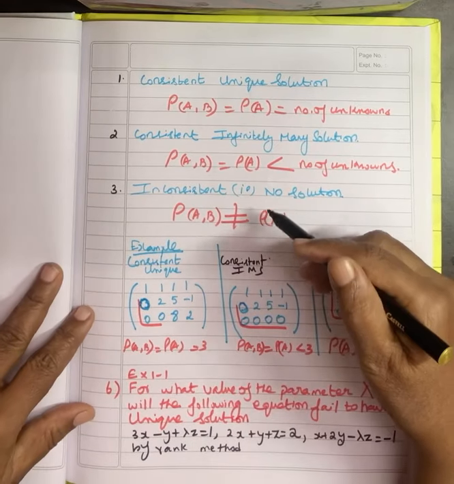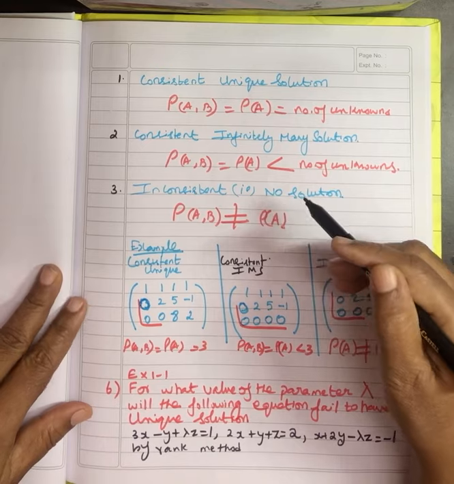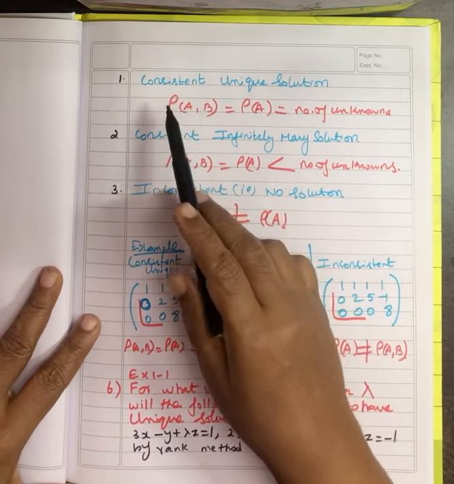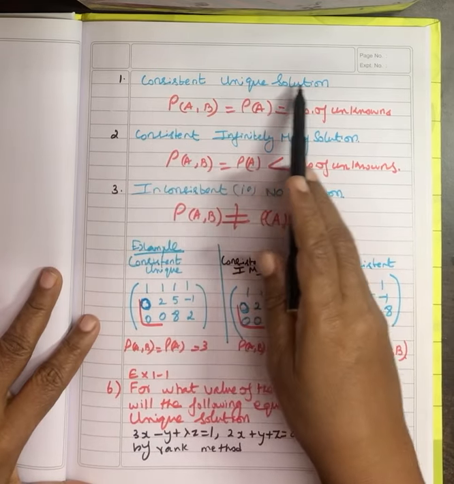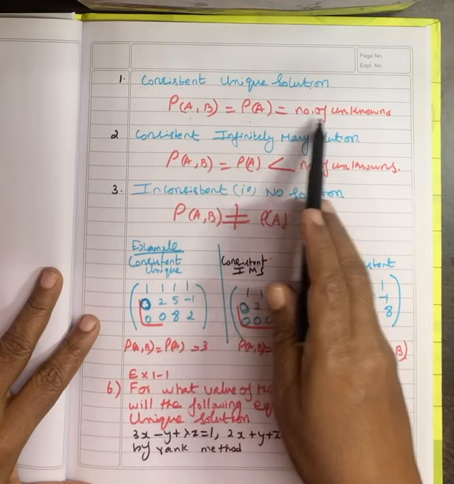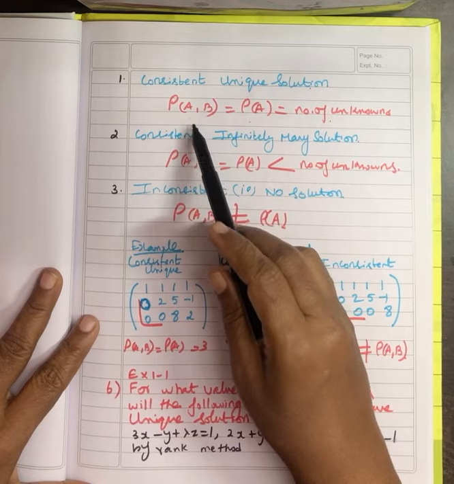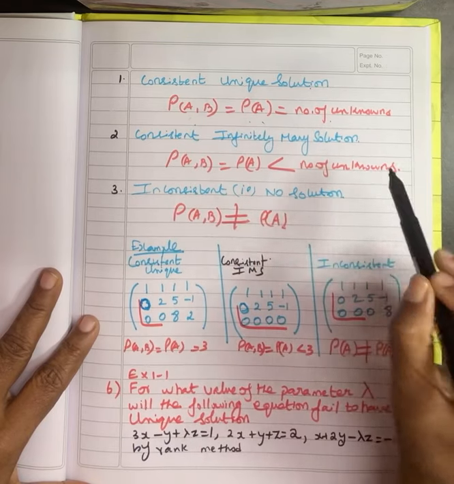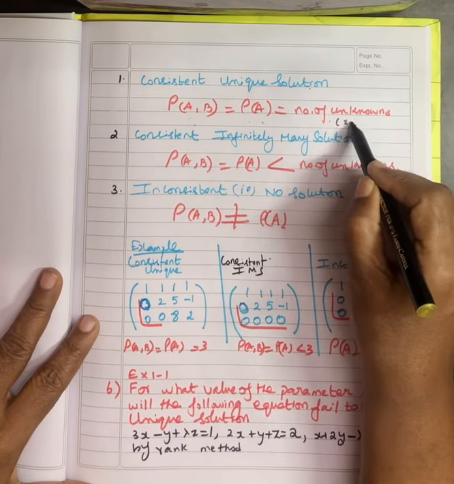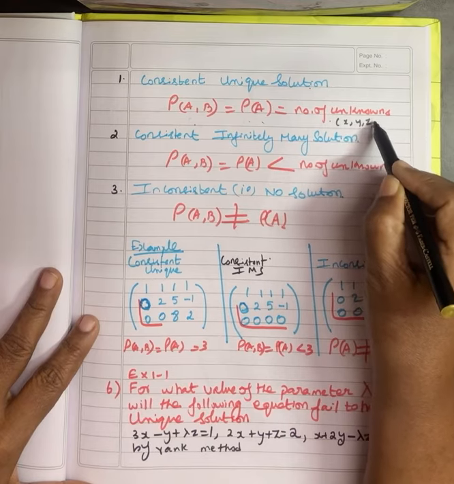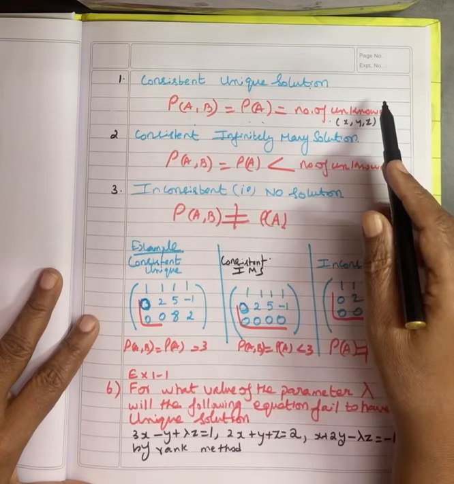Let us recall the meaning of consistent and its conditions. Consistent with a unique solution means all the three have to be equal. What are the three? Rank AB, rank A, and the number of unknowns. What is the number of unknowns? x, y and z, three unknowns. All the three have to be equal.